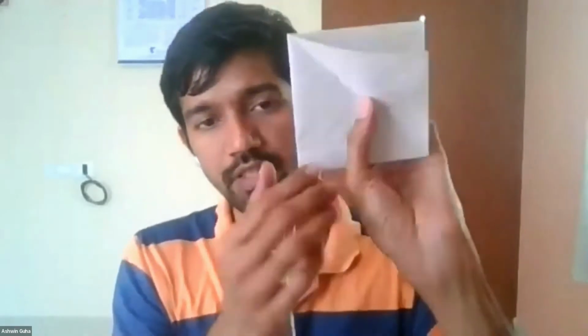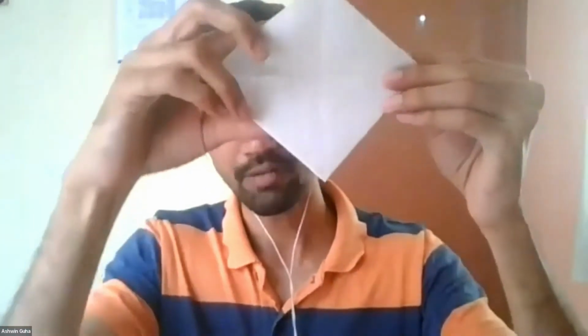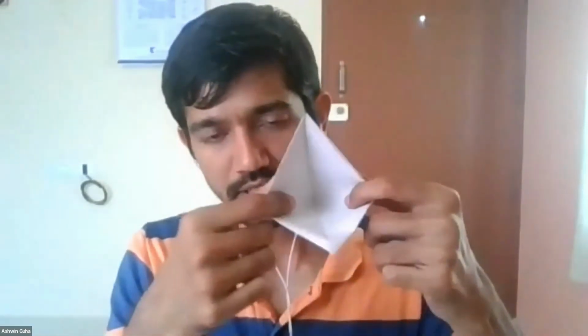So what did we do? We have a square and one flap we folded like this. The remaining flaps we fold on the back. And now if you see, you will be able to make this kind of a cup.